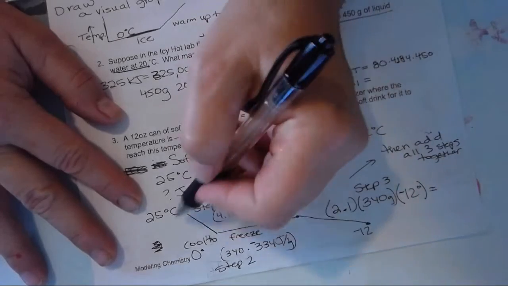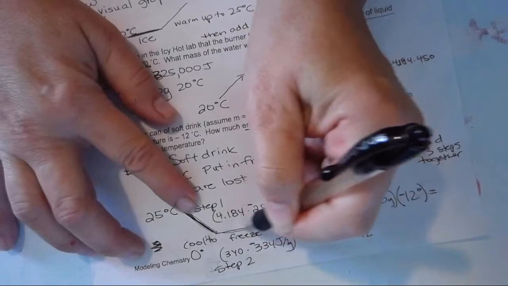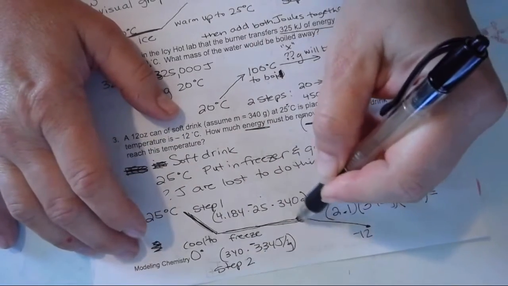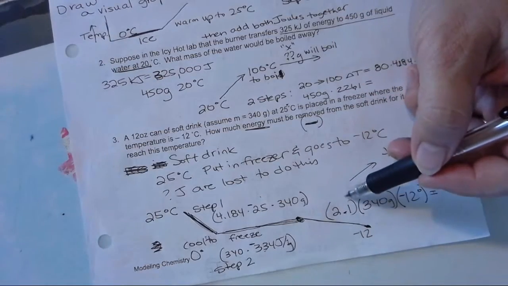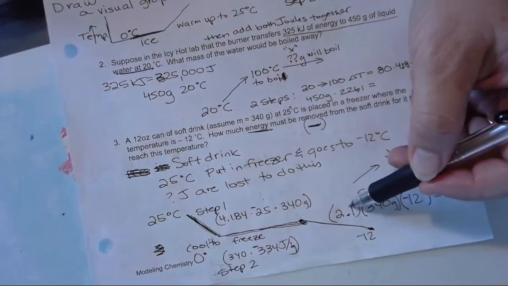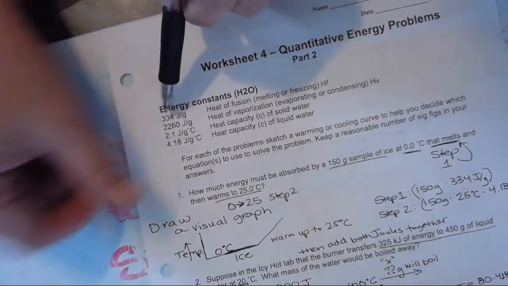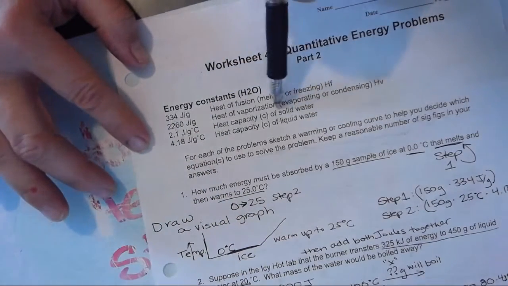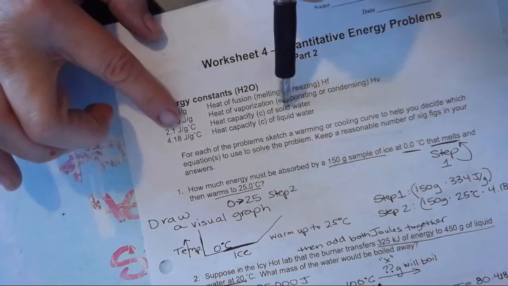But you first do the change in temperature problem here. Then you're going to be doing the freezing step here. Okay, and then you're going to cool down from 0 to -12 here, and that's going to be a different constant. Every time we do ice or steam, use the numbers at the top. I don't think any of these problems deal with steam on this particular paper, but if it was, you're going to use this constant for solid water, and then this number is for liquid water. The C values are different.